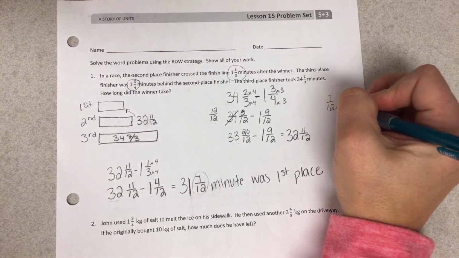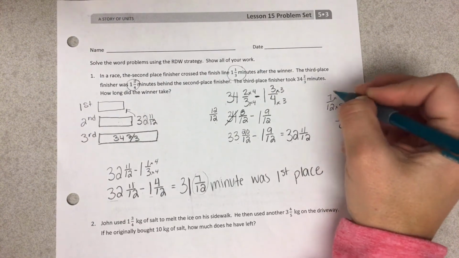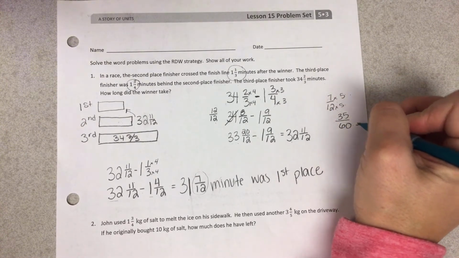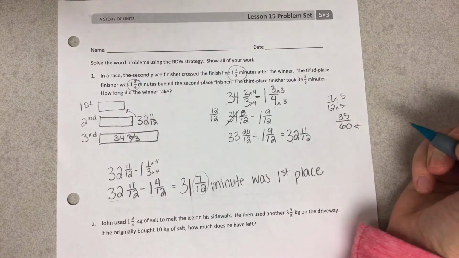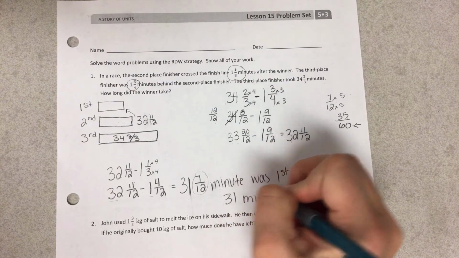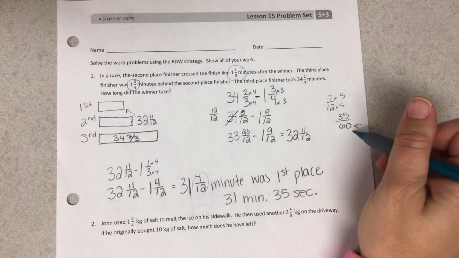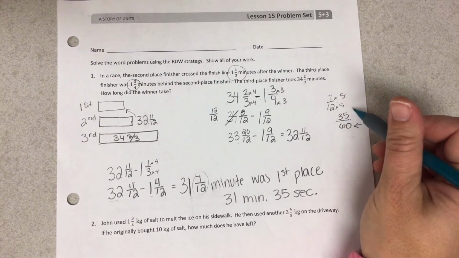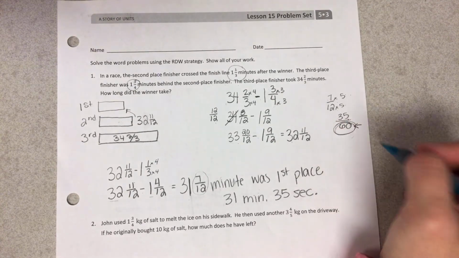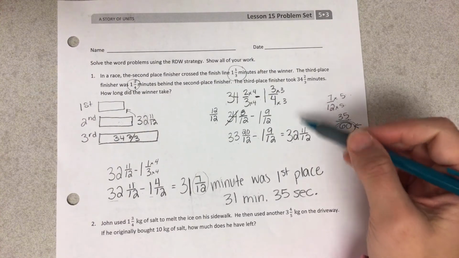So if I make this into 35/60ths, because I can multiply 7 by 5, and 12 times 5 gives me 60, because there's 60 seconds in a minute, this would be 35 seconds. So his time was 31 minutes and 35 seconds. You always can convert that into minutes, seconds, hours, anytime you have that fraction, if you just make that denominator 60, because there are 60 seconds in a minute, 60 minutes in an hour.